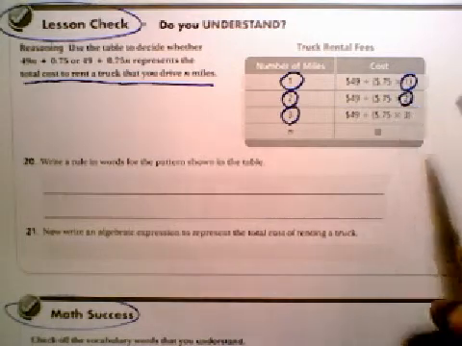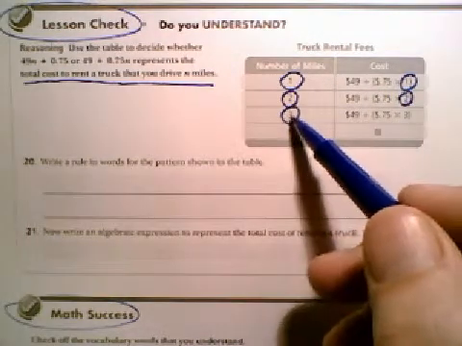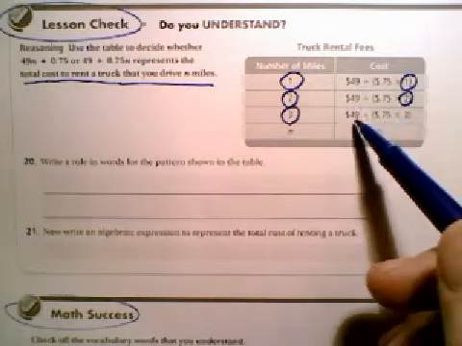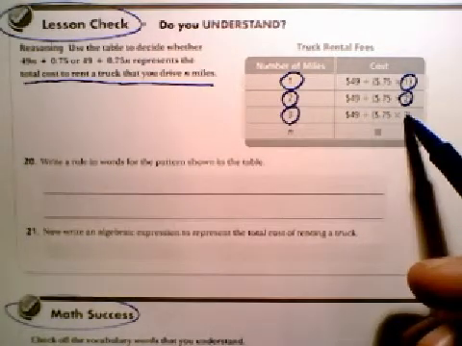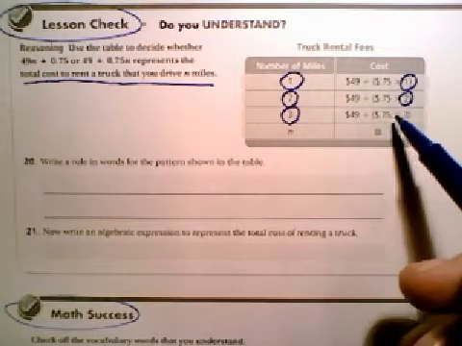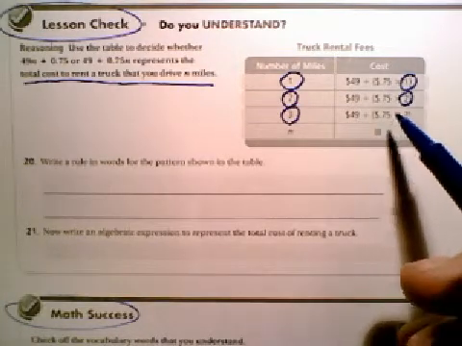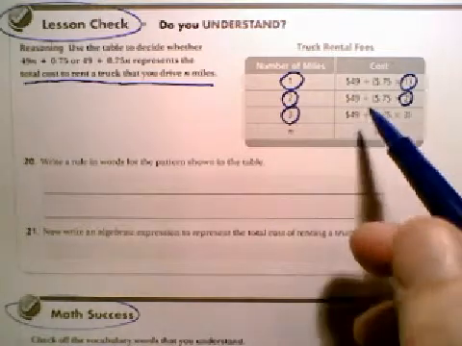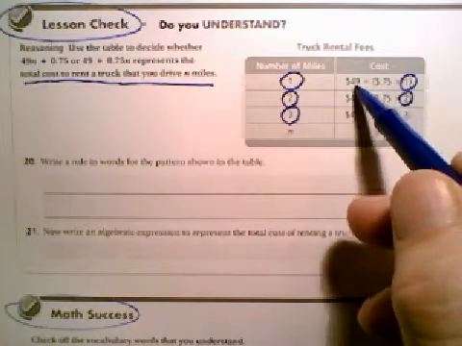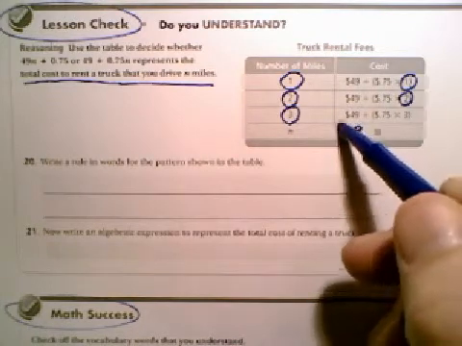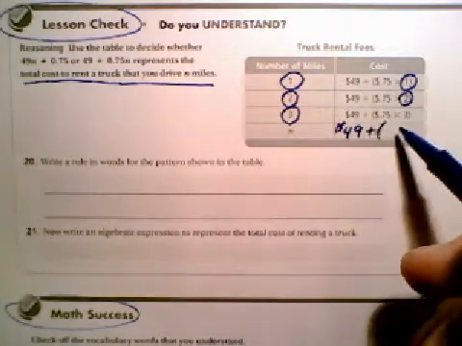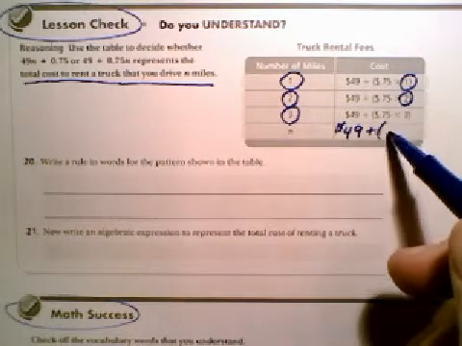Excuse me, if you drive the truck 3 miles, then you can see it's still $49. That's a flat fee plus 3 miles times 75 cents. And so if we want to, we can just fill in the pattern here. Just keep writing what stays the same. So the $49 stays the same, plus, and then 75 cents stays the same.